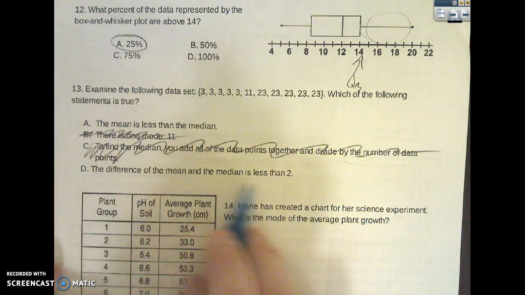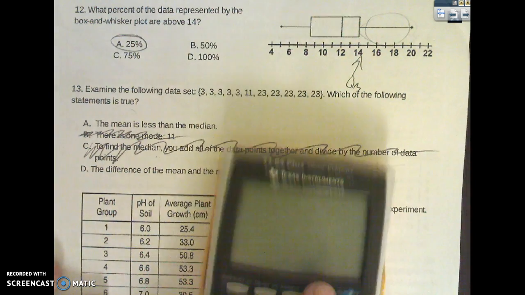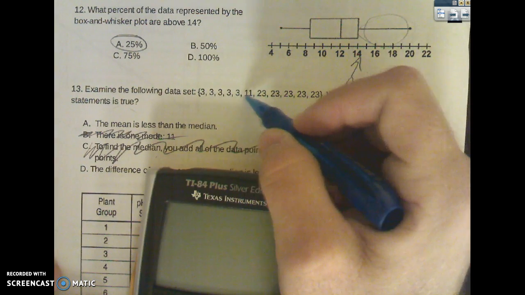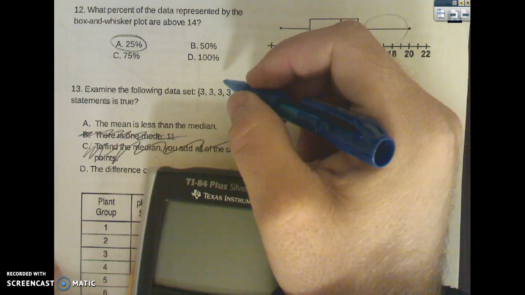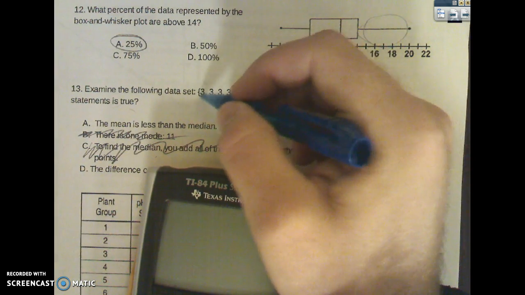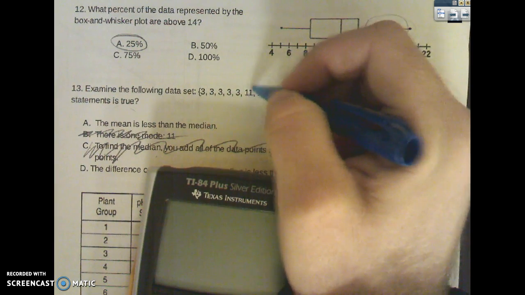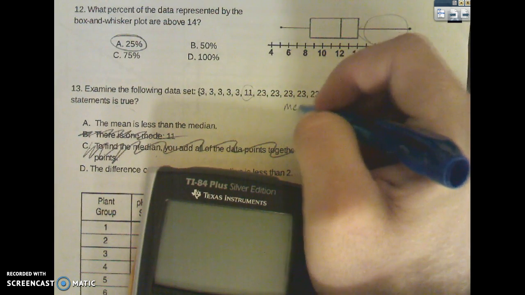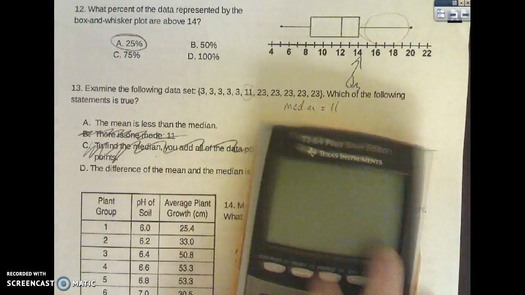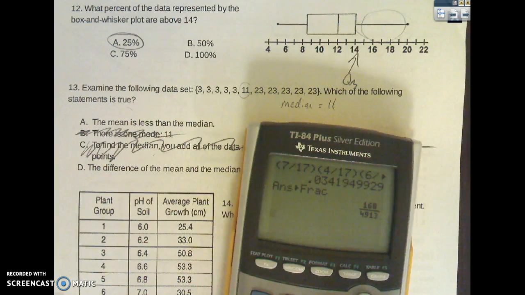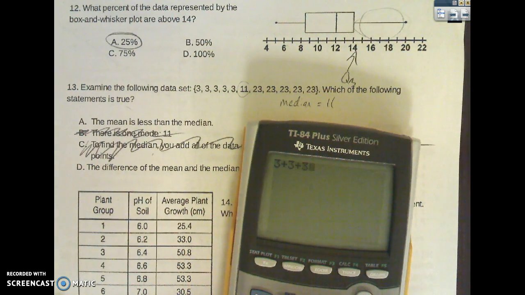The difference in the mean and the median is less than 2. So now I got to find my median. I've got 1, 2, 3, 4, 5, 6, 7, 8, 9, 10, 11. That means the fifth one, or I'm sorry, the sixth one. 1, 2, 3, 4, 5, 6. So the median is 11. Let's find our mean. Here we go. 3 plus 3 plus 3, 5.